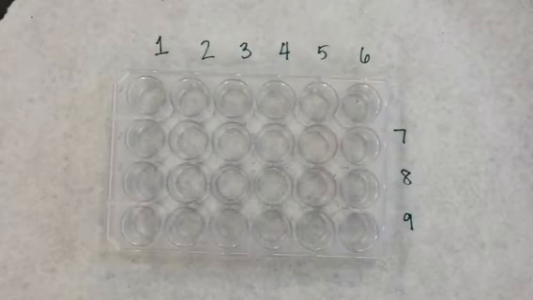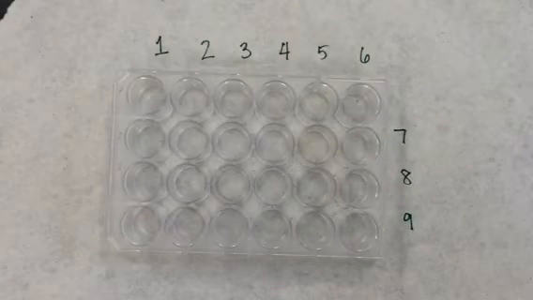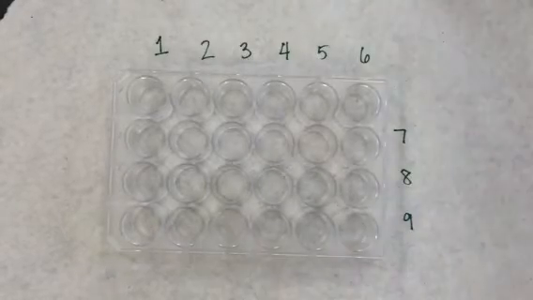Okay, I'm just going to start with 30 drops of 1 molar hydrochloric acid into well number 1.